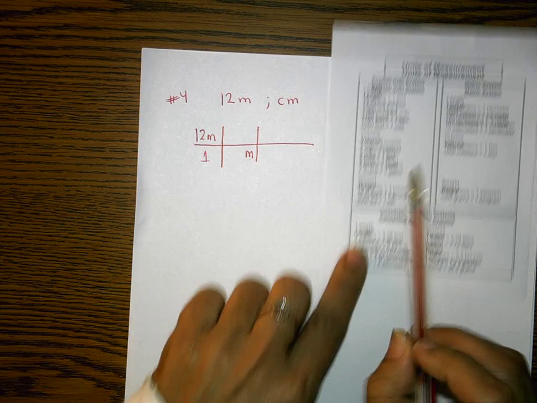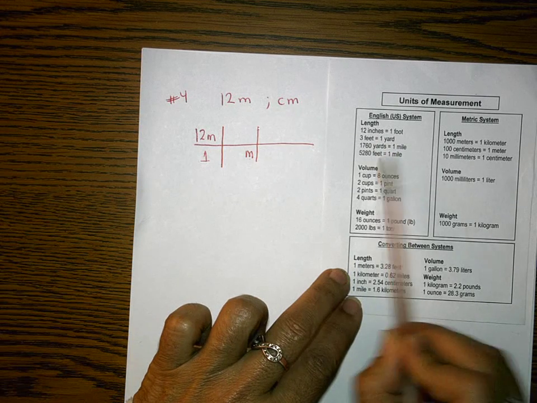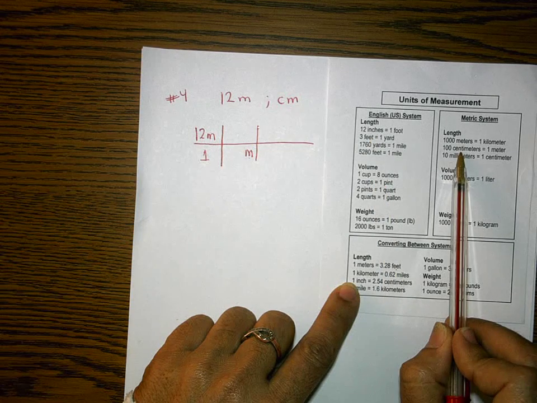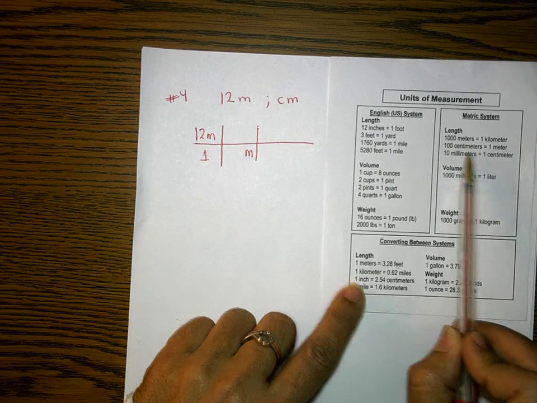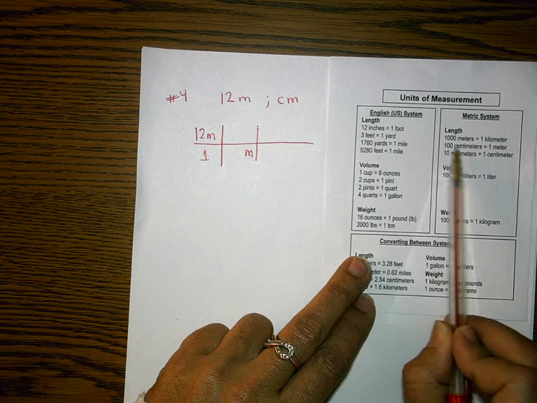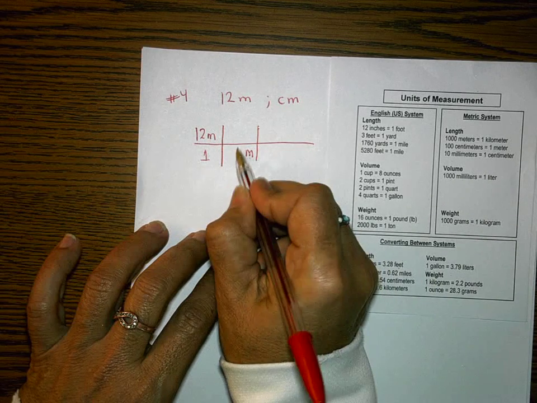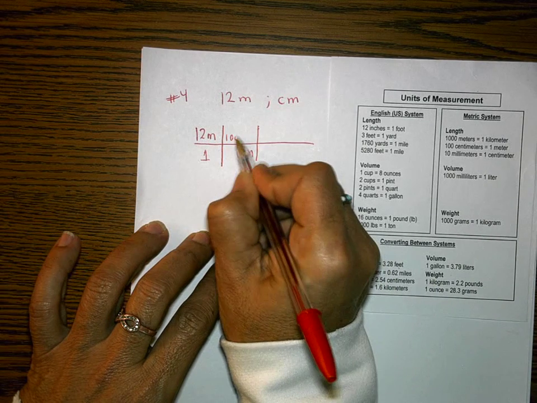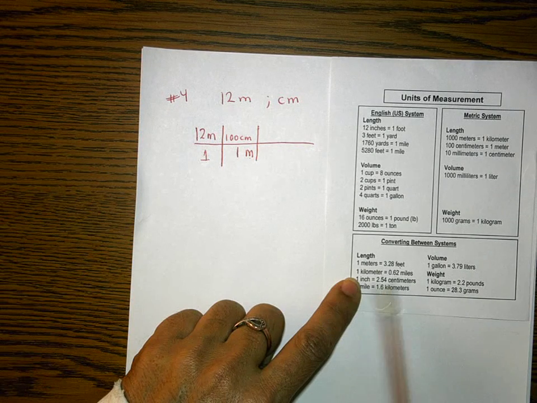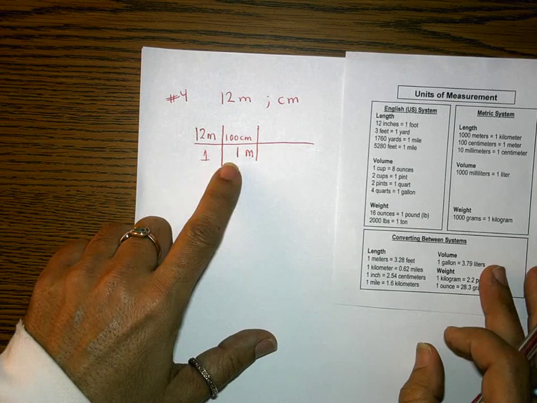I can come up here and look about length, see if there's anything about meters. And then I also look one more place. In all the places that have to do with length, I will look for some sort of information about meters and centimeters. I found something right here. 1 meter equals 100 centimeters. I am definitely going to use that. Okay, so 1 meter is 100 centimeters. So we're talking about length. I looked at all 3 places that talk about length, okay? And I found something. So there we go.